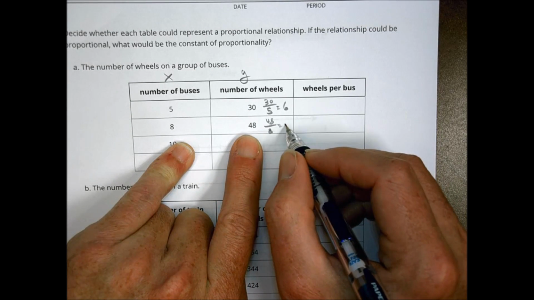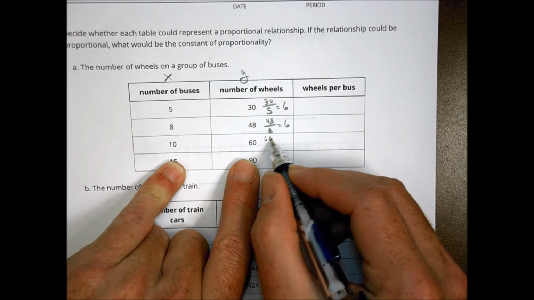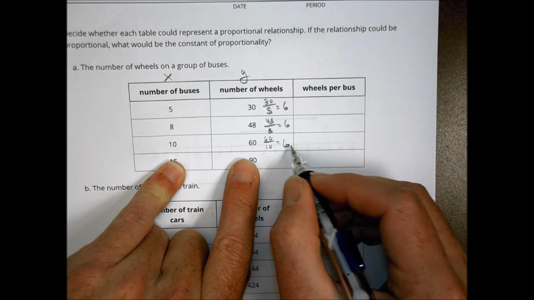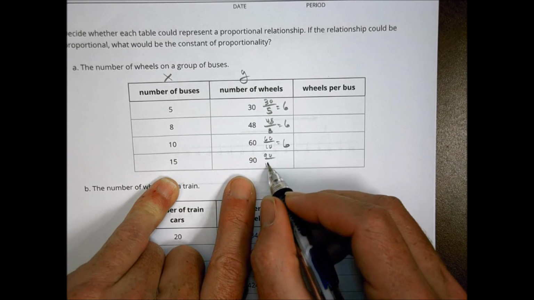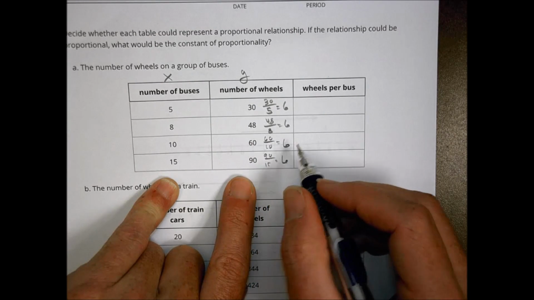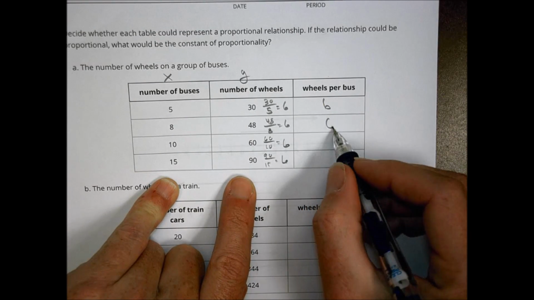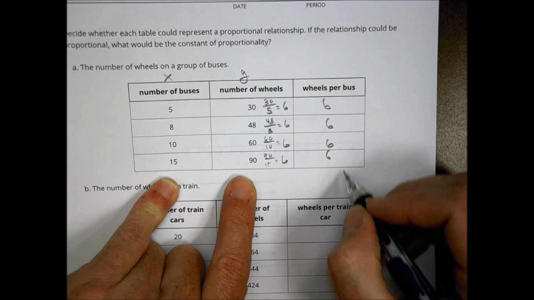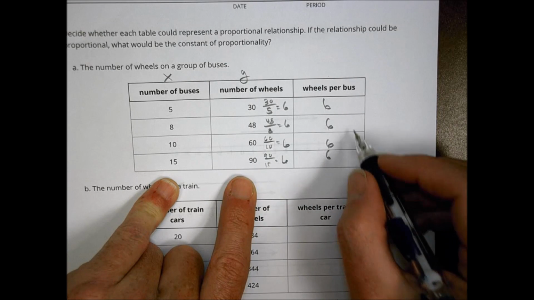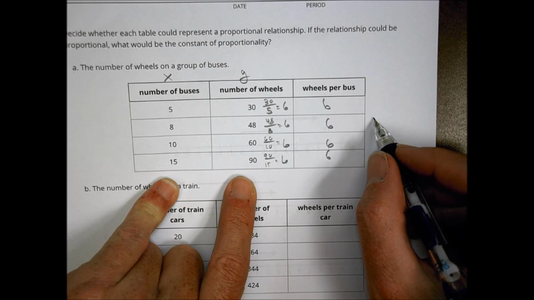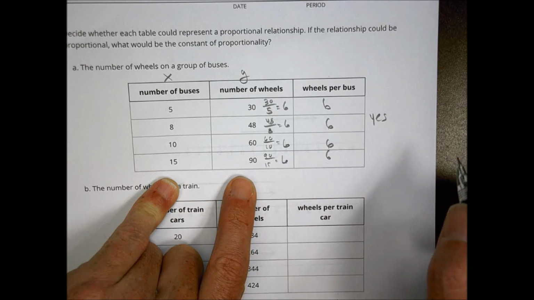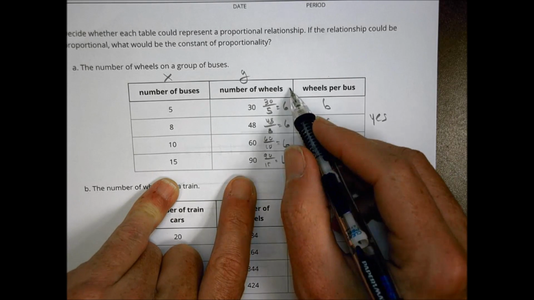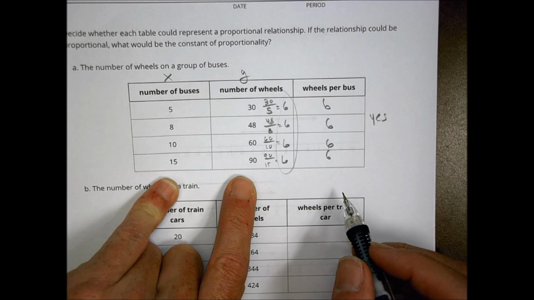That equals 6. What is 60 over 10? That is 6. And what is 90 over 15? That is 6. So the number of wheels on each bus looks like it's going to be 6. And because we seem to have a constant of proportionality, it's all the same, we would probably say yes, this could be a proportional relationship because I have the same constant of proportionality throughout the whole table.